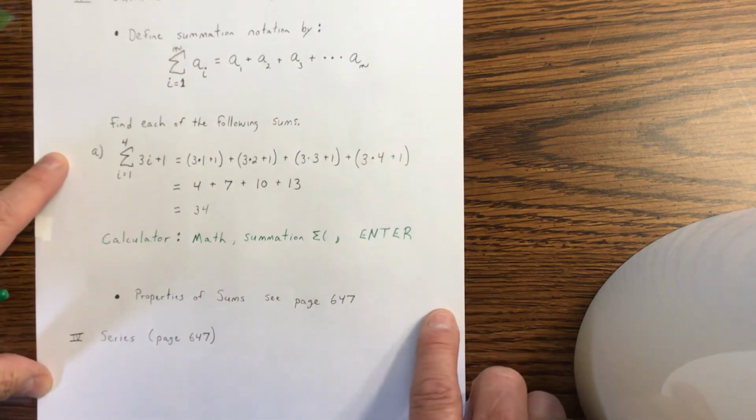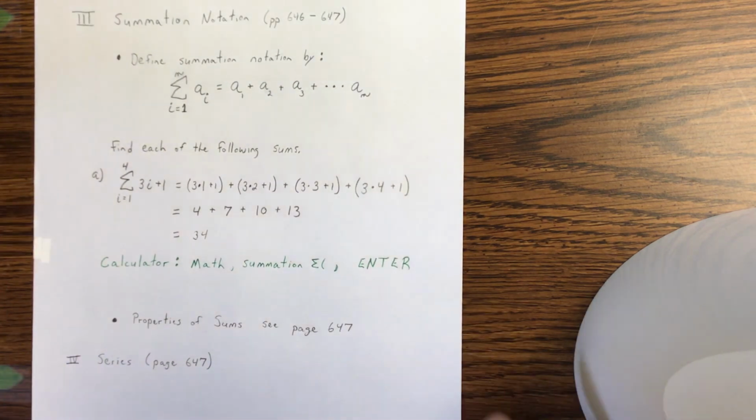All right, I think that takes care of section 9-1. Again, try your hand at it, read your book. You'll have absolutely no problem.